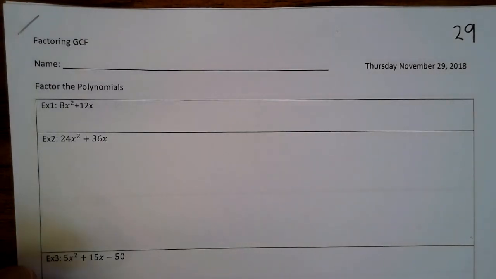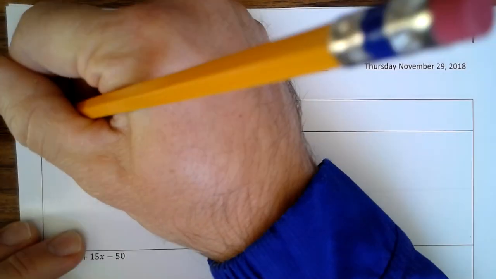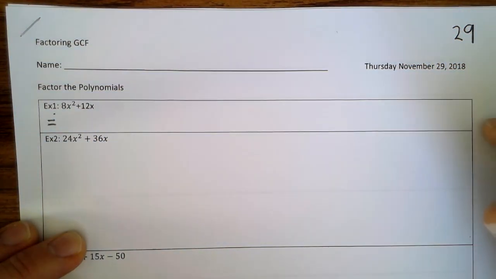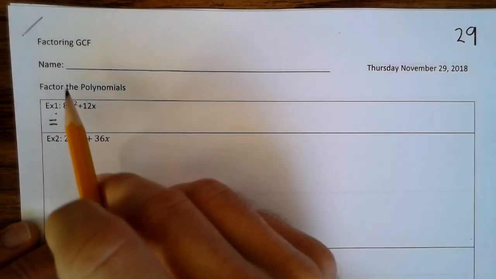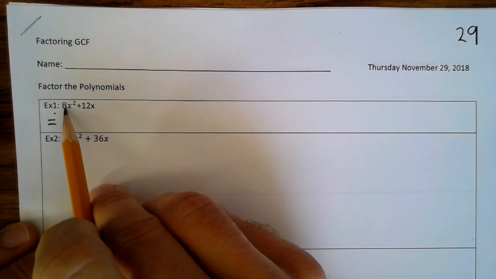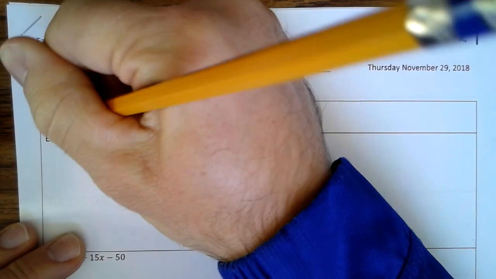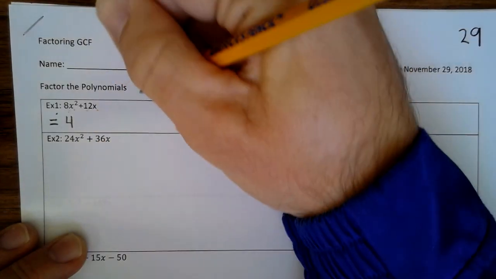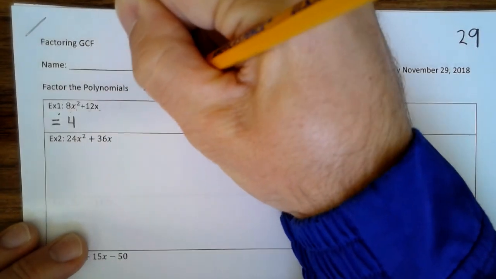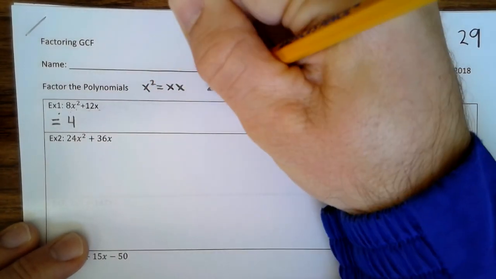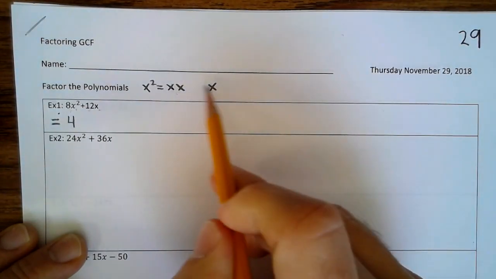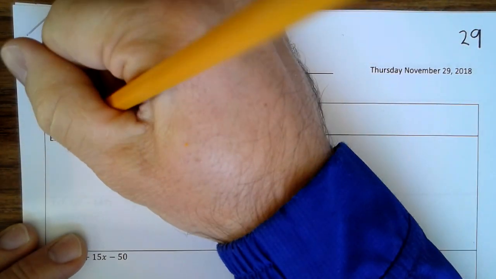All right, so we're going to factor the polynomial. Today's all about factoring out the greatest common factor. In this case, it looks like the greatest common factor is 4 because 8 divides by 4 and 12 is divided by 4. And it also looks like they both have an x. X squared is x and x, and x is just one x. So they each have an x, so we can take out an x.